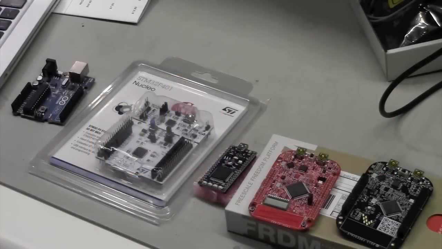So in this video, we will be providing a quick setup introduction to mBed, which we'll be using for future tutorials. So mBed is a free online development platform for ARM-based microcontrollers. So what is a microcontroller?